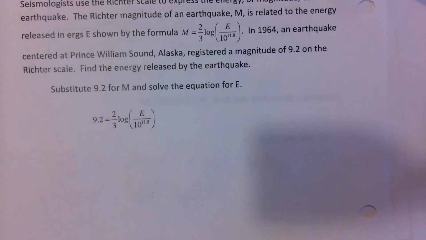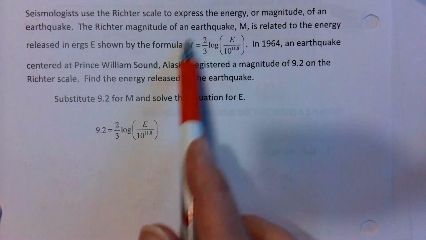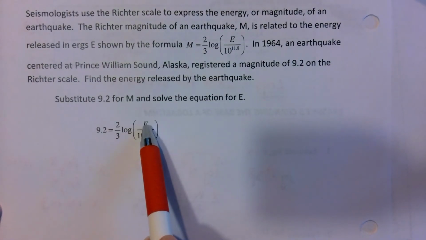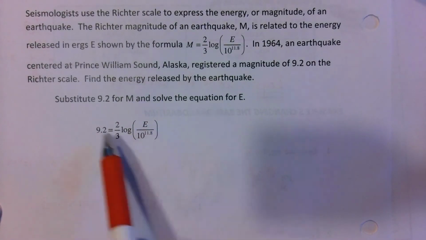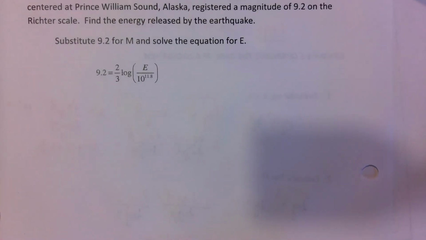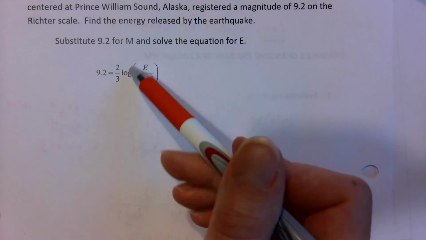And this is where we really need to know our properties. So all we had to do was take the given formula. We plugged in the magnitude, and we want to find the amount of energy that was released, and that's measured in ergs. So plug that in, and the first thing I see is, oh my gosh, there's a log there, and we have an unknown in there. And that's really hard to solve for unless you know your logarithmic properties. We're going to start more basic than that.